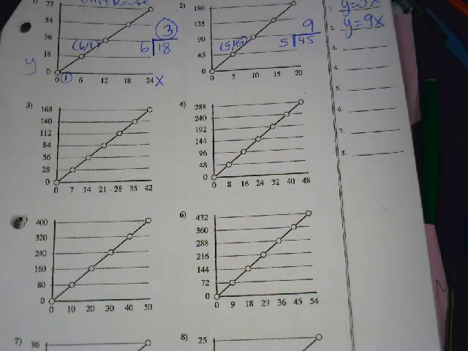What would your answer be for number 5? No. Yes. Because tomorrow on the test, if you just tell me 8, will you get credit for it? No. So I gotta be picky, because I'm gonna be picky tomorrow.